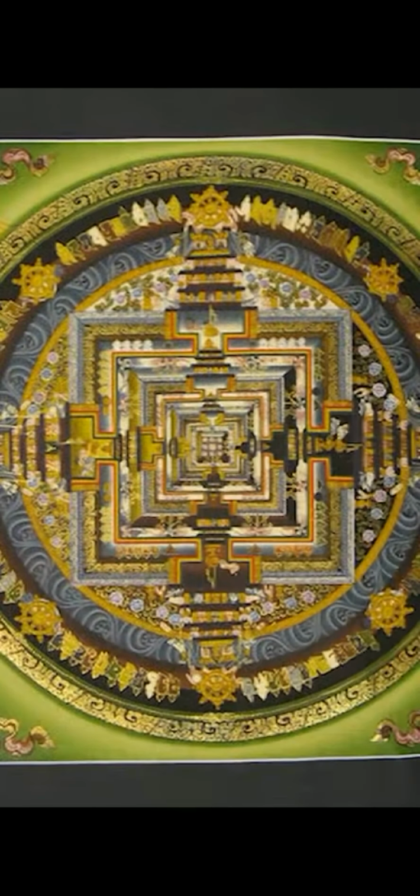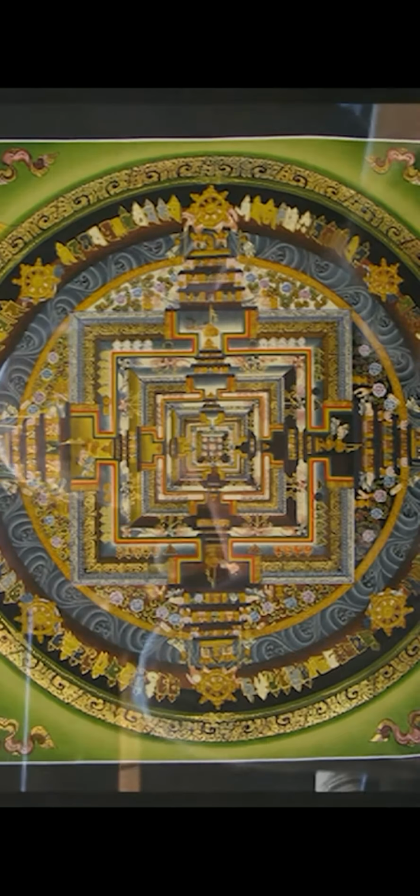In your visualization practice, when you visualize a Kalachakra mandala, is it a seated visualization and construction, and therefore a concentration? Do you ever actually try to draw it? The teachers are supposed to be able to draw it.